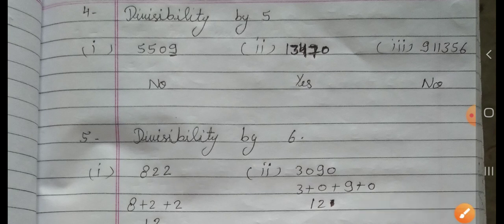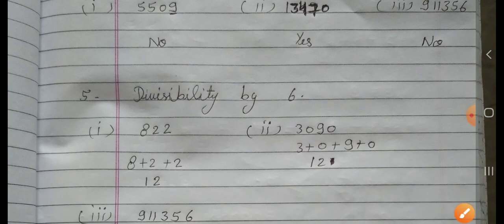But to check the divisibility by 3, we have to add all the digits of this number. On adding, we get 12. Yes, 12 is divisible by 3. It means 822 is divisible by both 2 and 3. That's why this number is divisible by 6.